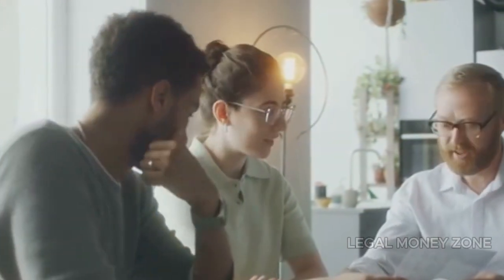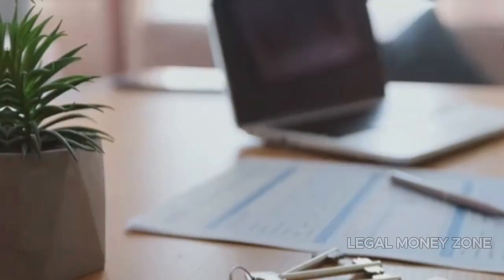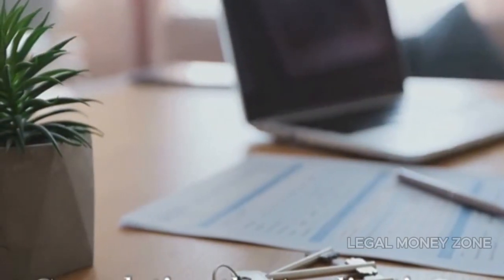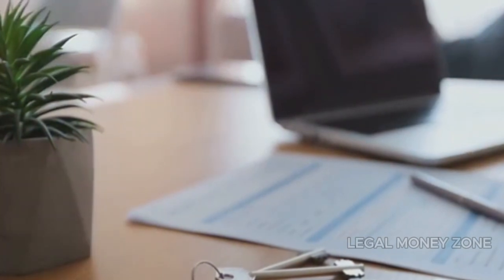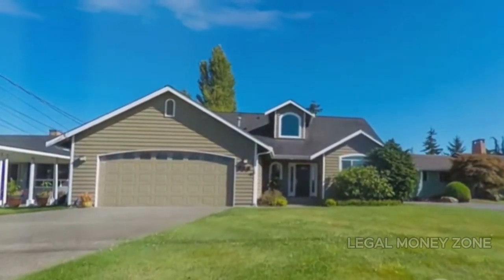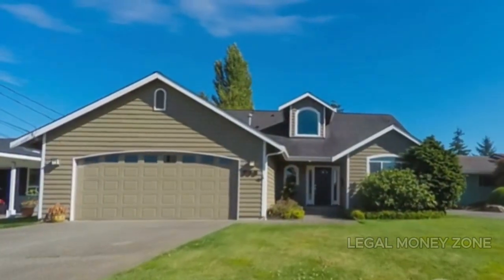The application process will involve a detailed financial review, and most lenders will require a professional home appraisal to determine the current value of your property. This appraisal helps the lender ensure that the value of your home supports the loan amount you're requesting. During this stage, the lender will also perform a credit check to evaluate your credit score, which can influence the interest rate and terms you're offered. Higher credit scores typically lead to better rates and loan conditions.